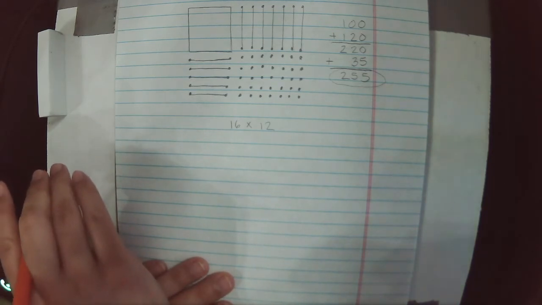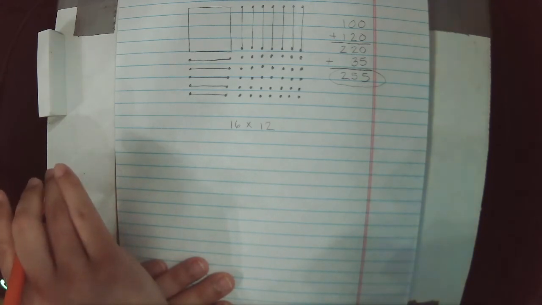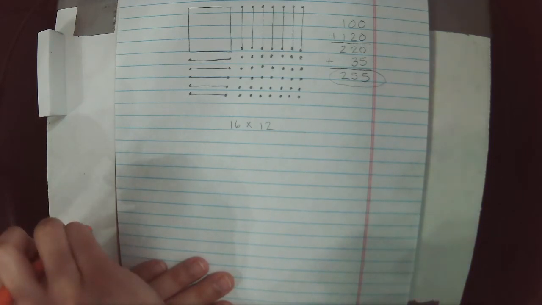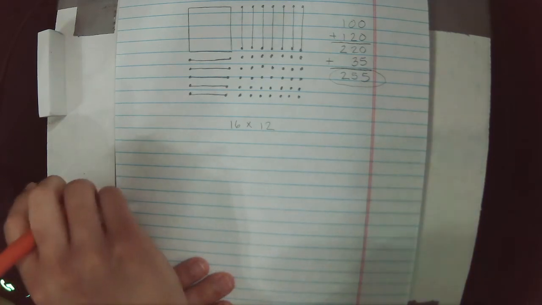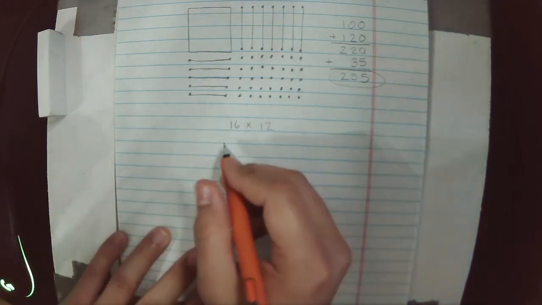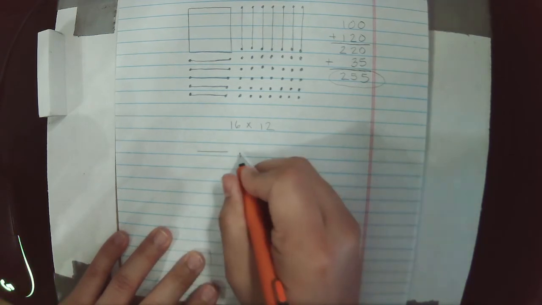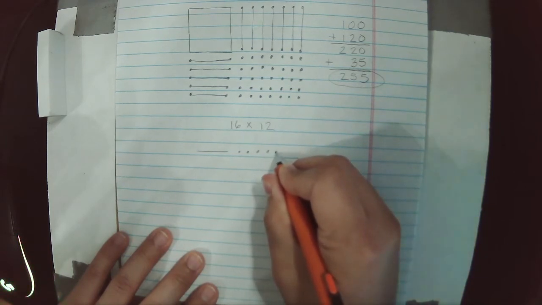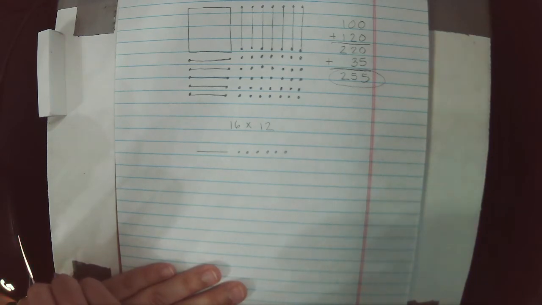Bradley? What was the question again? If I was going to sketch the number 16, how many tens would I need? 1. And how many ones would I need? 6. Okay, so 1 ten and 1, 2, 3, 4, 5, 6 ones. What about my other number, 12?